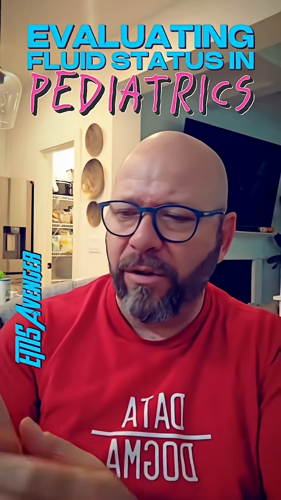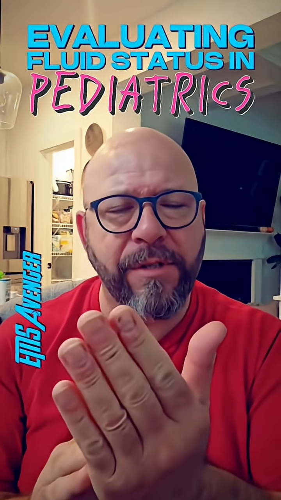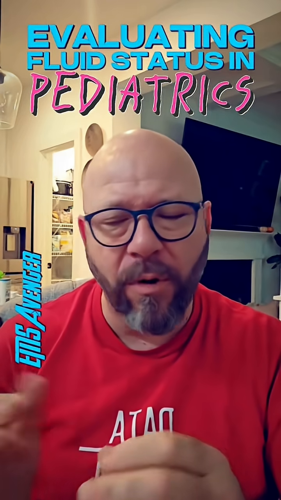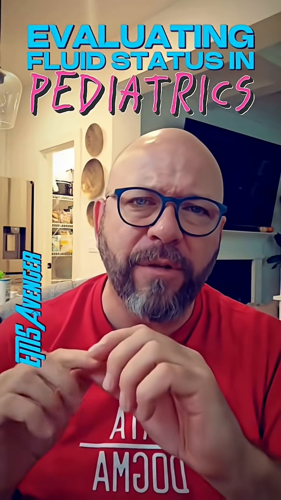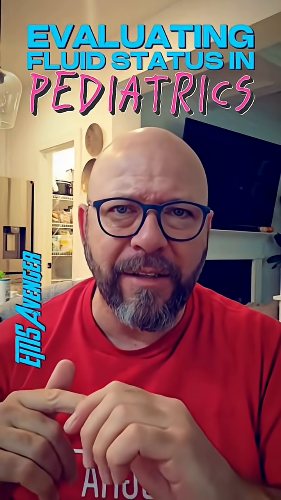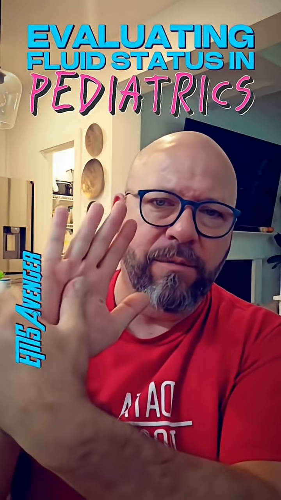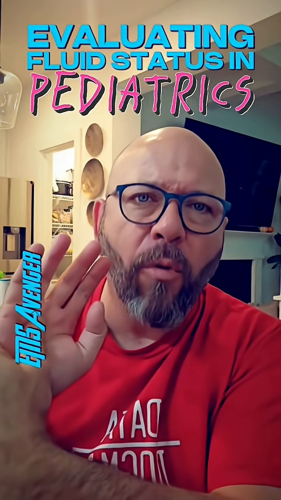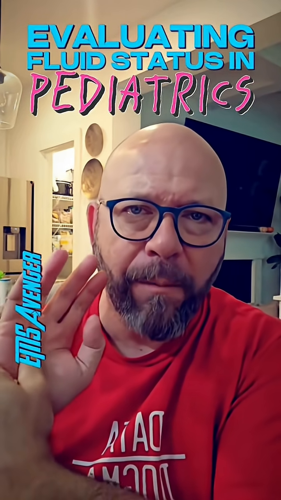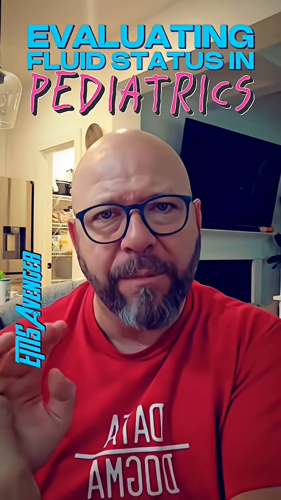But you'll look at their hands and their palms and their feet, and they might look a little bit more white. So rather than doing the fingertips on these really little kids, use the whole hand or the whole bottom of the feet, and that will give you a much better idea of their true cap refill.